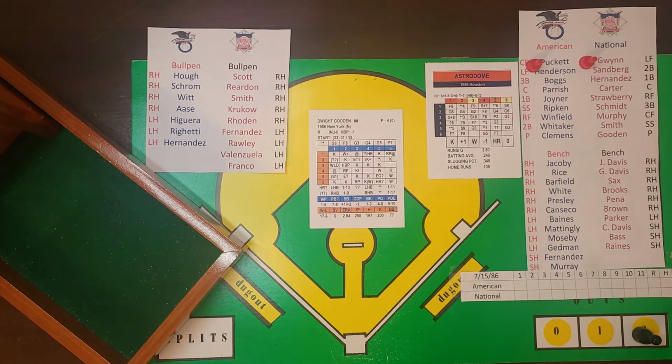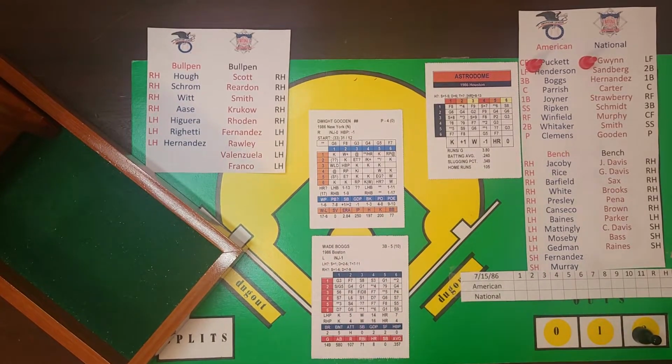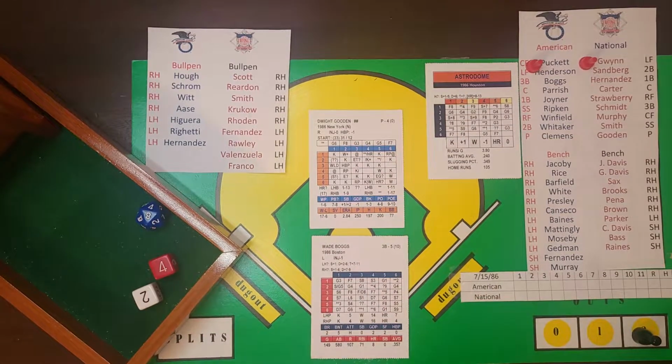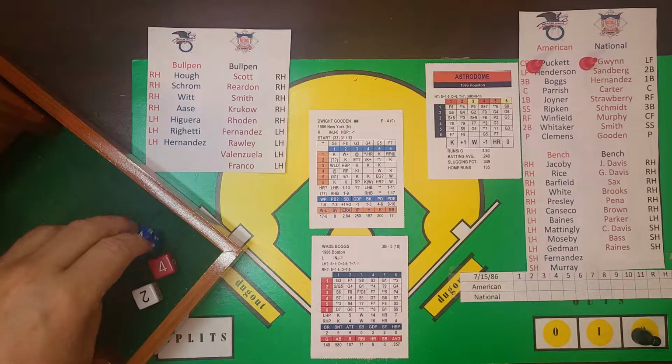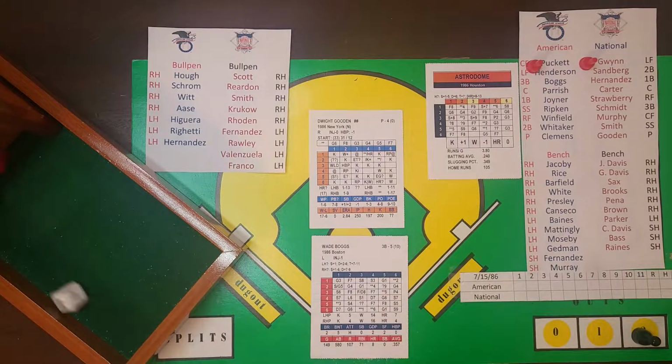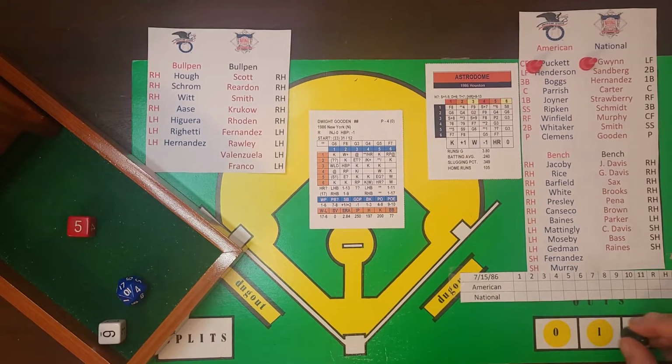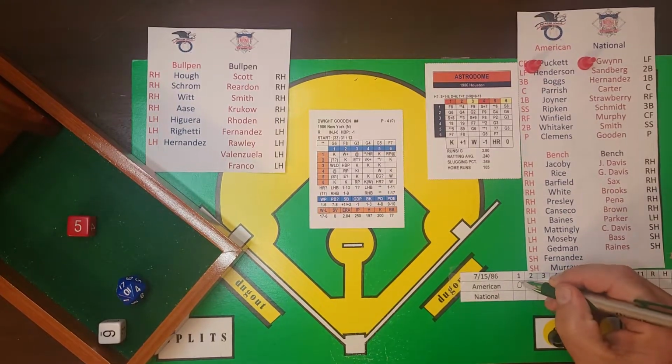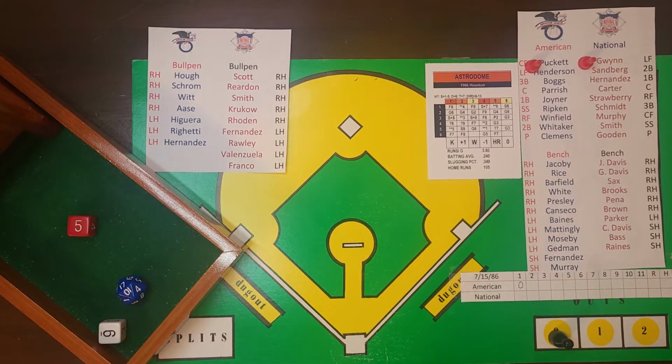2 quick outs, and that's going to bring up Wade Boggs, who led the league in hitting in 1986. 4-2, and against a lefty, that is a blank. Go to Boggs. 5-6, that's a grounder right back to Gooden, and that's going to end the inning. So 3 up and 3 down, and we're off and running here in this All-Star Game.